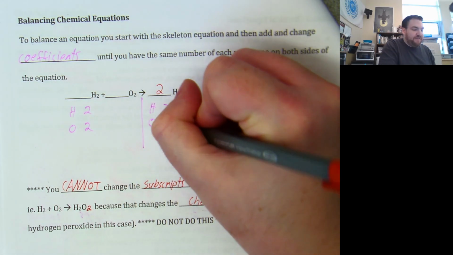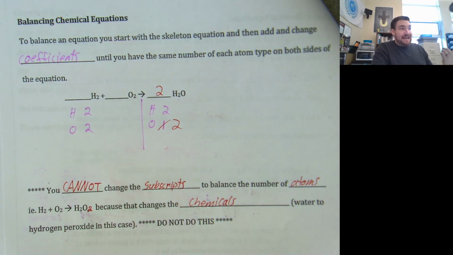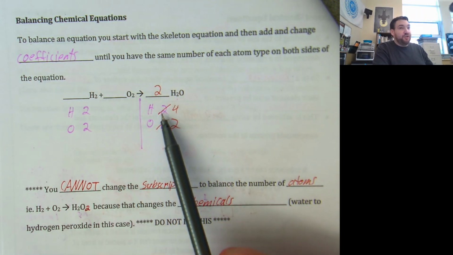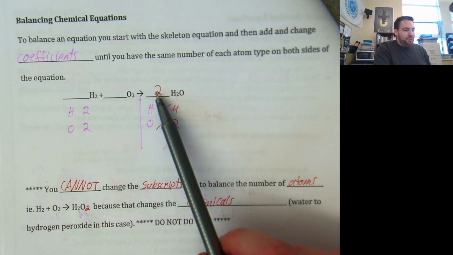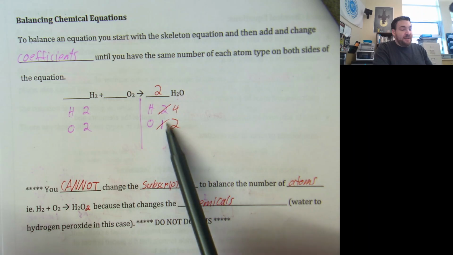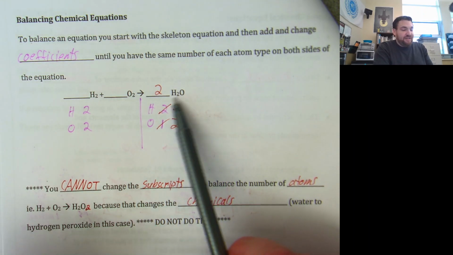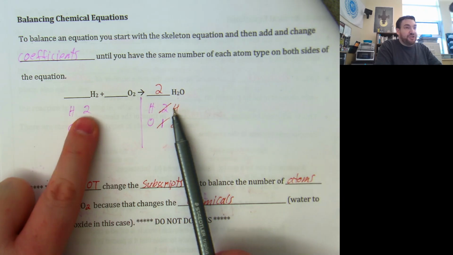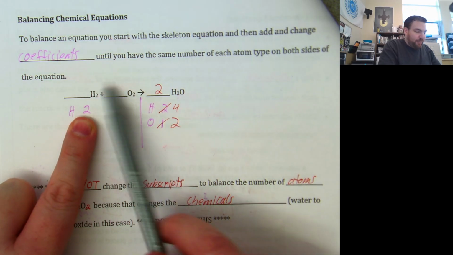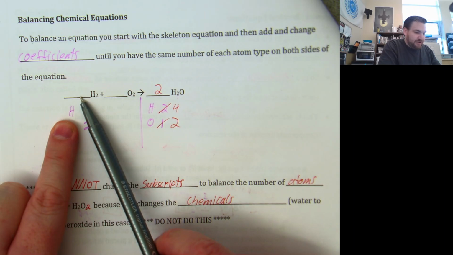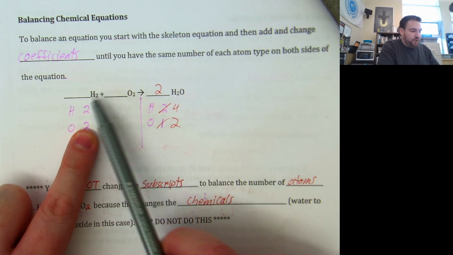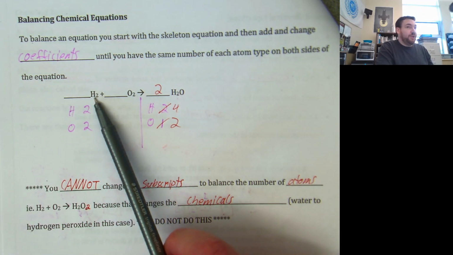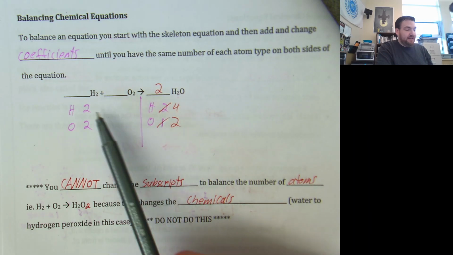That's great. But now I've introduced another problem. Now there's 4 hydrogens. Every time you change the coefficient, you have to recount everything. By putting a 2 there, it gave me 2 oxygens, which I wanted. But now 2 water molecules is going to give me 2 times 2 is 4 hydrogens. So now my oxygens are balanced, but my hydrogens are not. So now we're going to go back and play with this number here. My oxygens are balanced. Don't touch this one. We're going to go play with that guy there. What could I do to my hydrogen molecules so that these guys would be balanced?